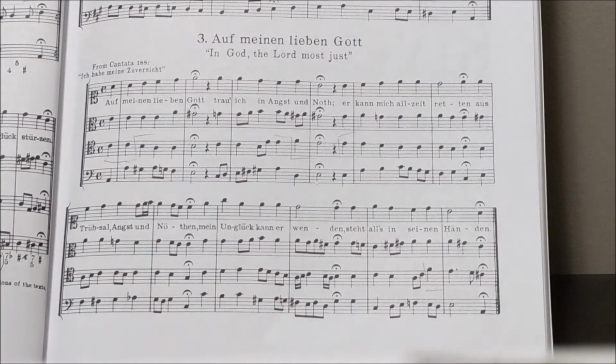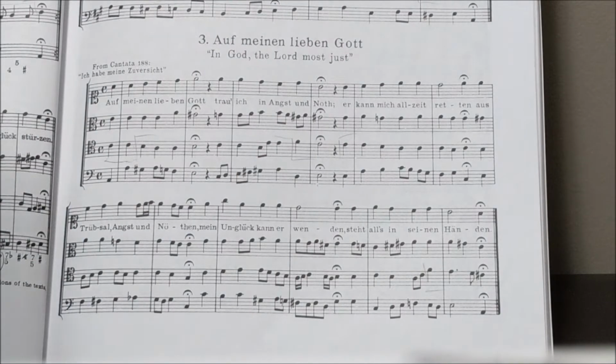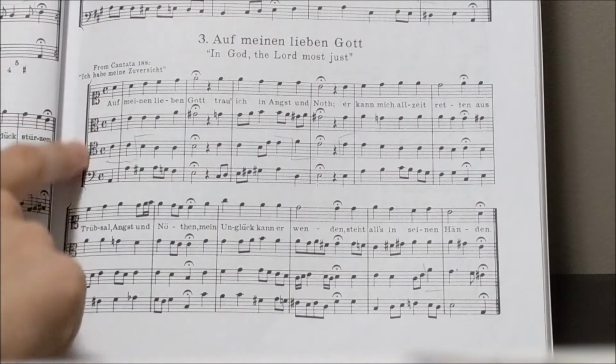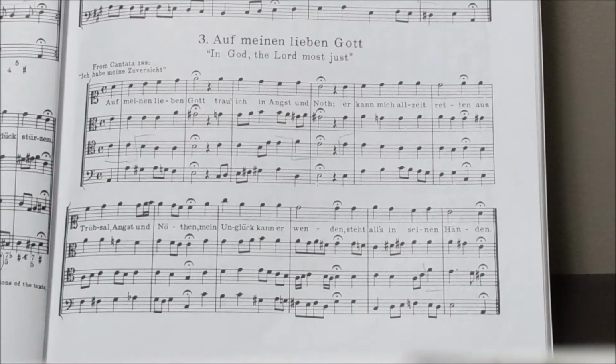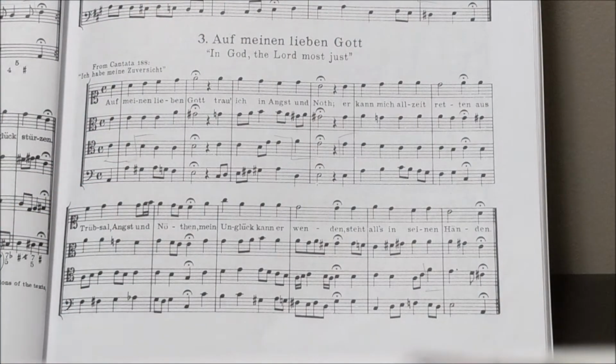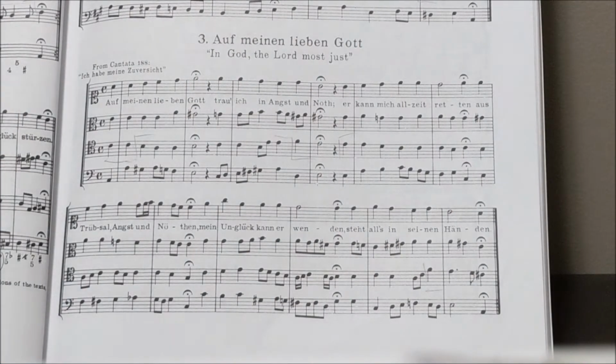So here we have our third chorale from our book. You can see again that it's in open score. All 4 parts are on separate staves, and we have our same 4 clefs: the soprano clef, alto clef, tenor clef, and bass clef. You can see that it's from Cantata 188, Ich habe meine Zuversicht.